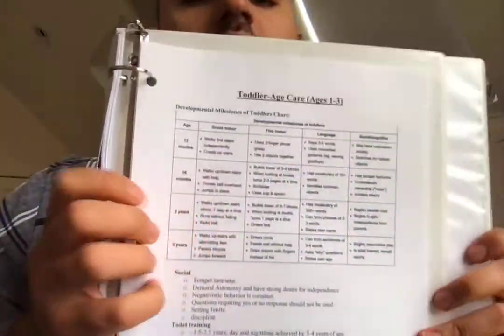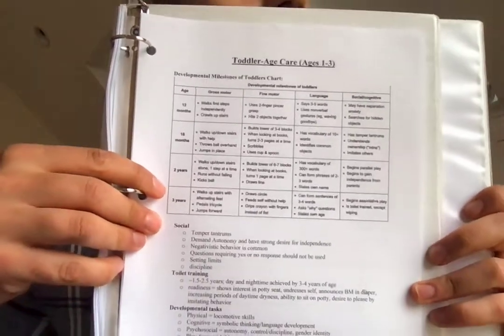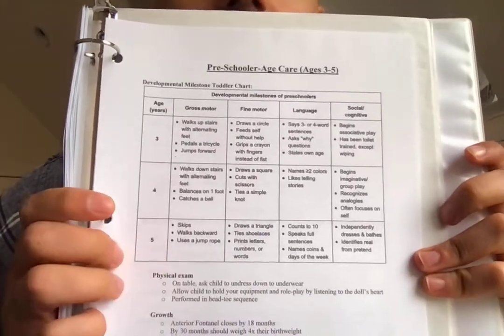Toddler age care, and also the developmental milestones, social, psychosocial, and all the diet and toilet training. This is preschooler age care, also developmental milestones, physical and understanding growth, what to look out for in growth in this age population.